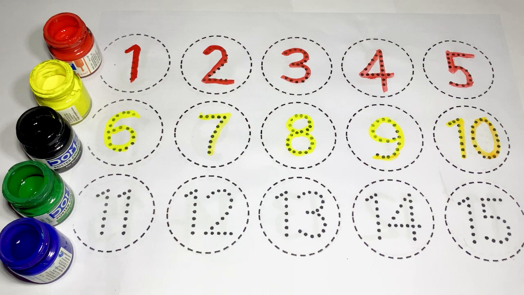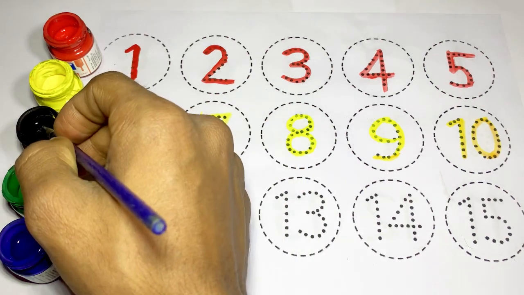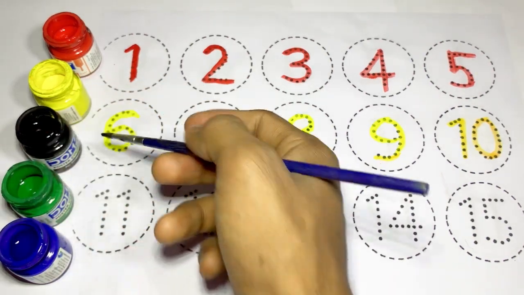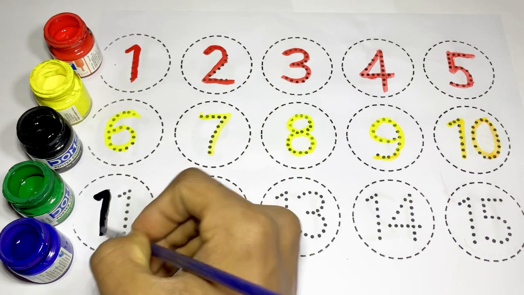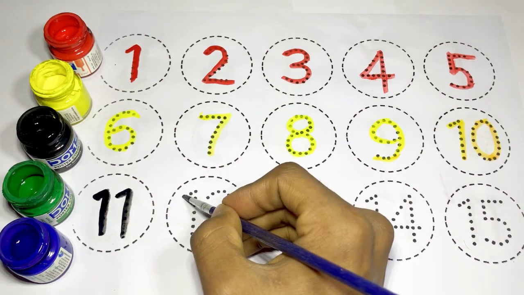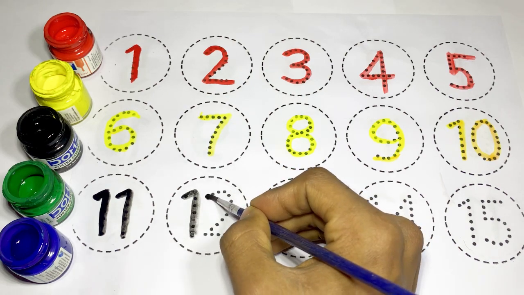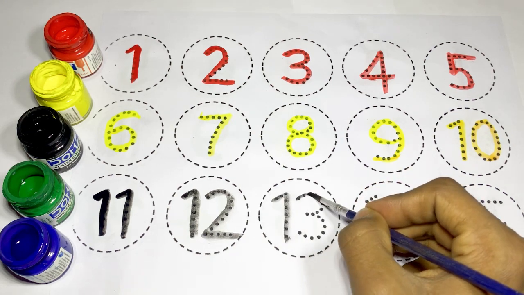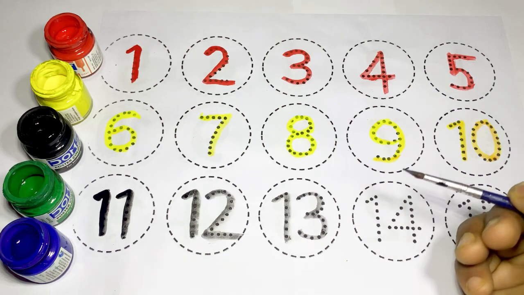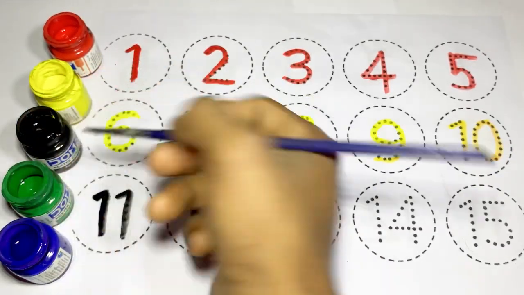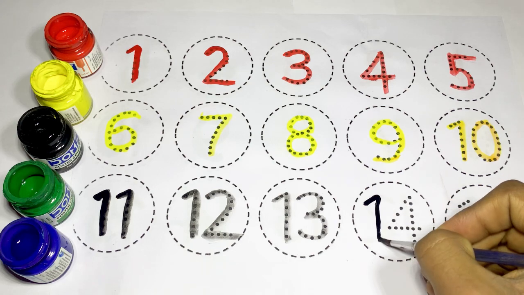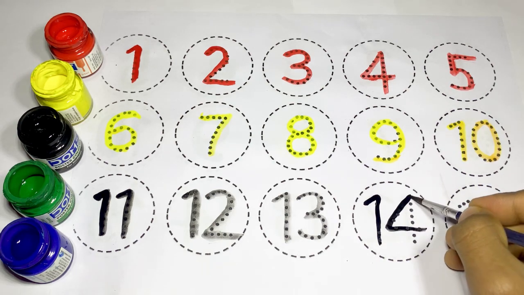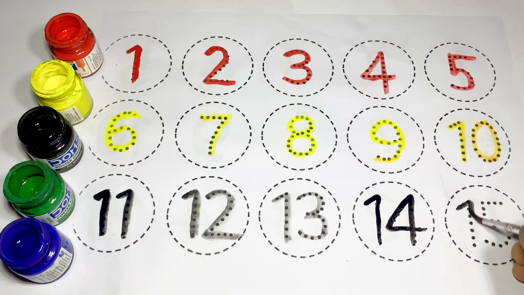Kids, next 11, the number 11, and use black color. 12, the number 12. 13, the number 13. Kids, next 14, the number 14. 15, the number 15.